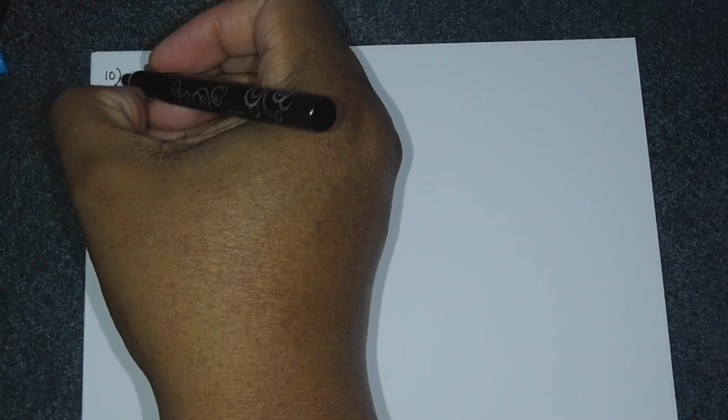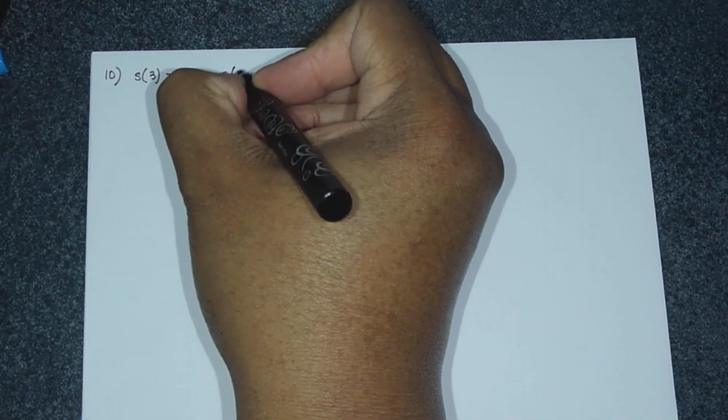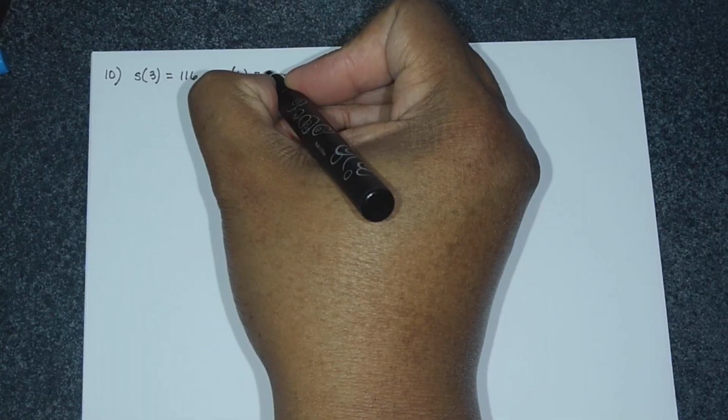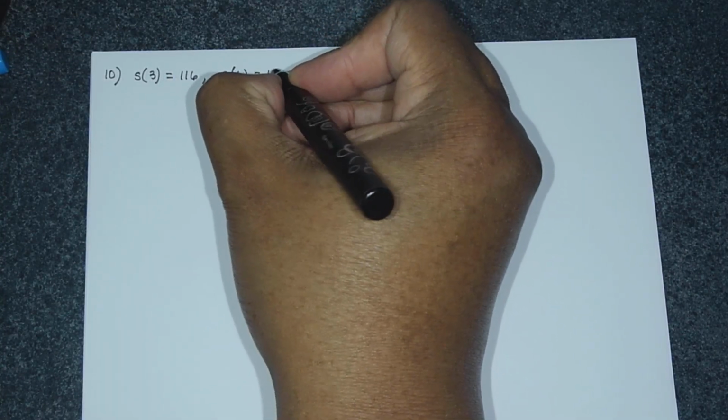All right, this was discussed in section 2.1. We are told that s of 3 is equal to 116, and of course, s of 6 is equal to 161.